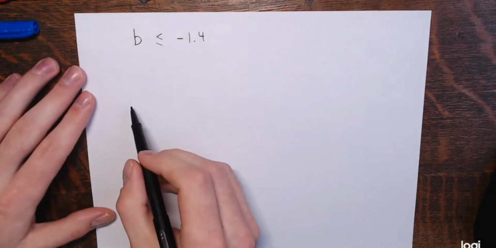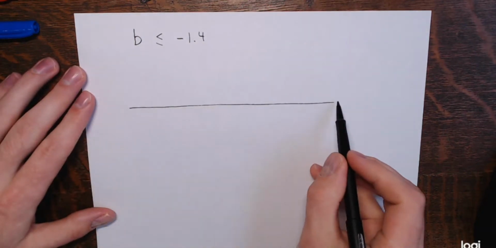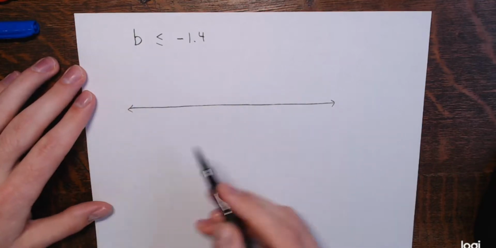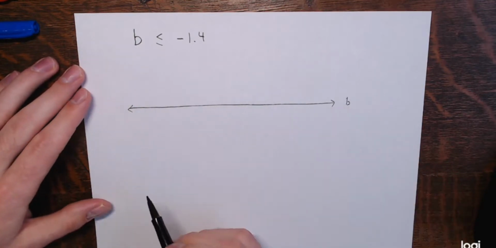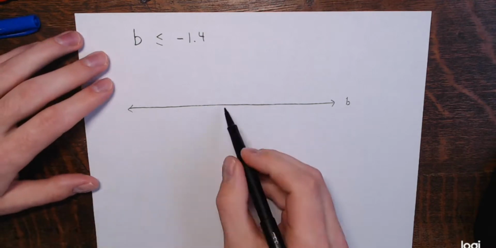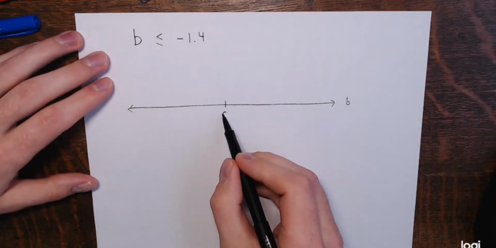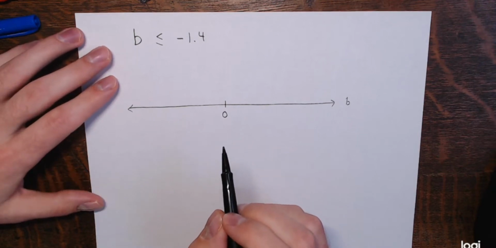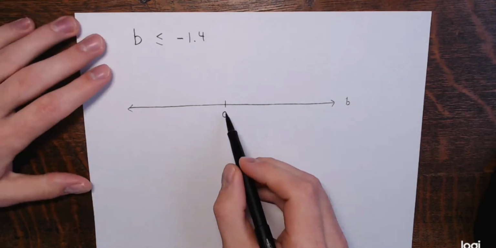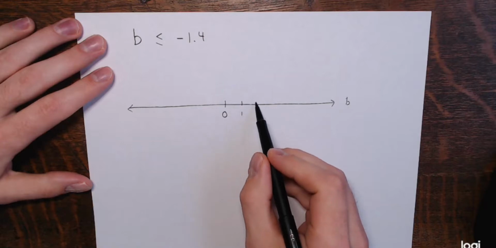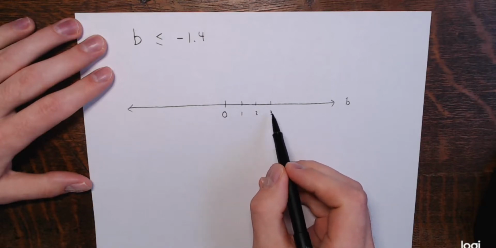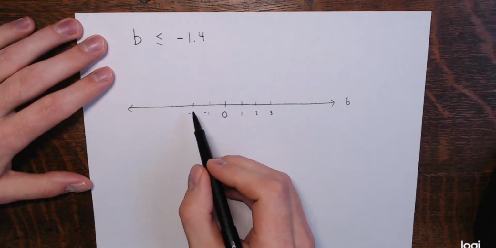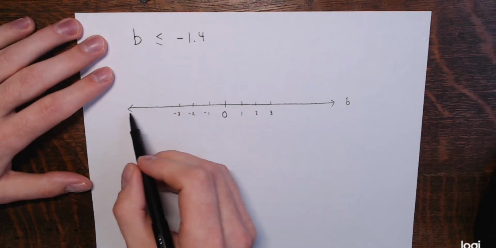So again, here's a number line. Now this represents possible values of b this time. Right, so I'll put the letter b over here maybe. And again, you don't have to do this every single time, but I'm just going to put some numbers in here to remind you of how the number line is structured. You got 0 somewhere, and then +1, +2, +3 going to the right, and -1, -2, -3 going to the left.